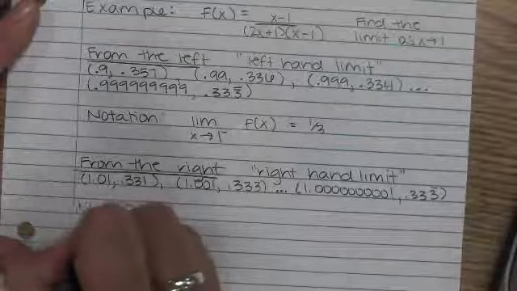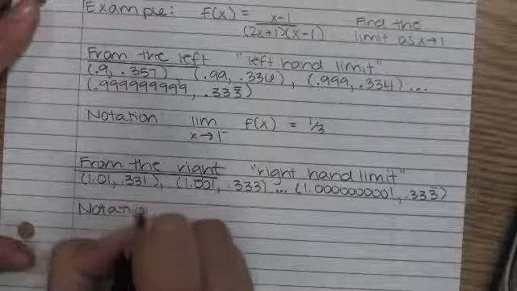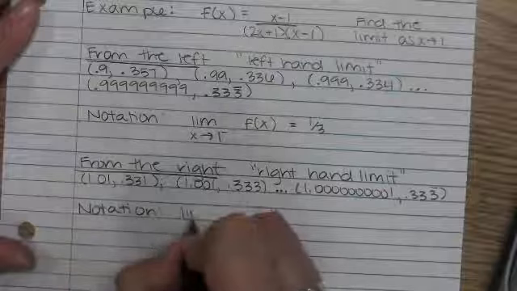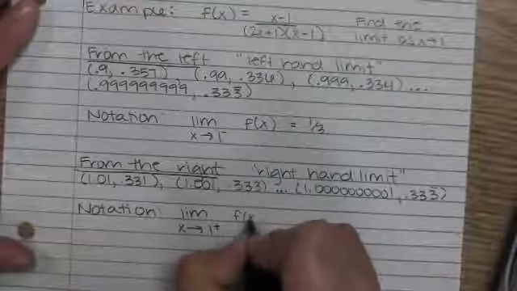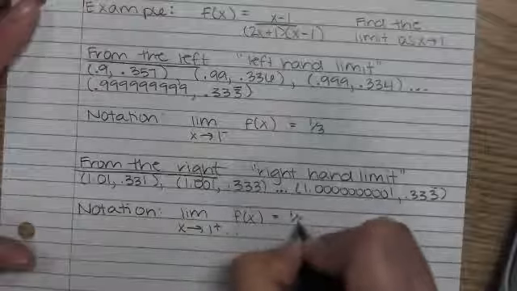Alright, so my notation here is the limit as x goes to 1 from the right of f of x is 1/3.